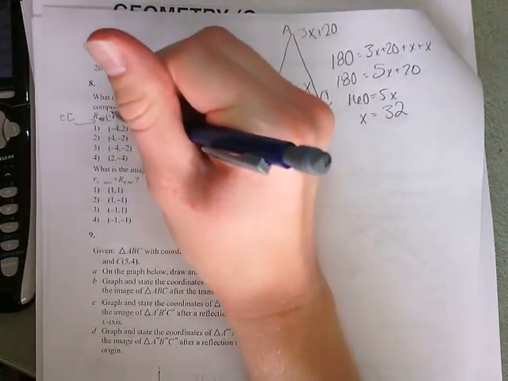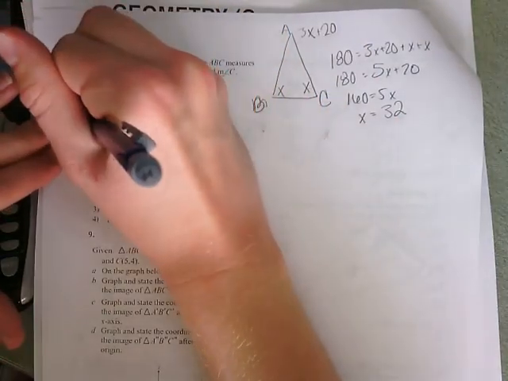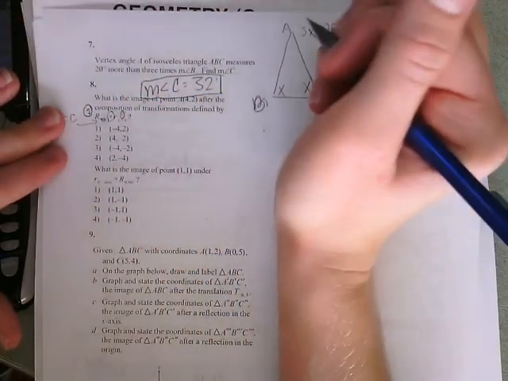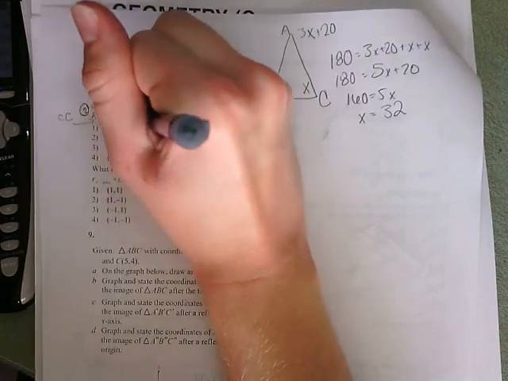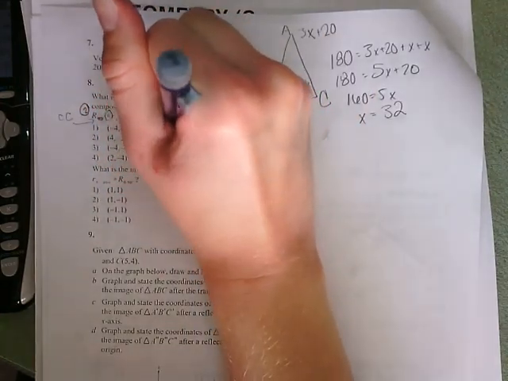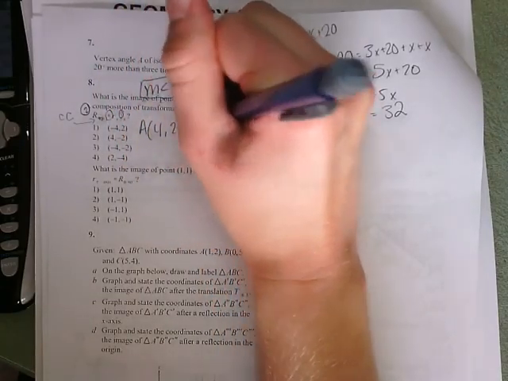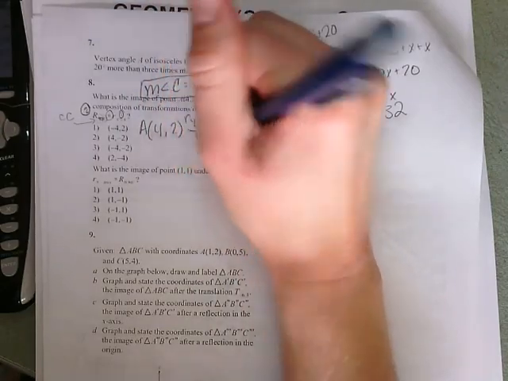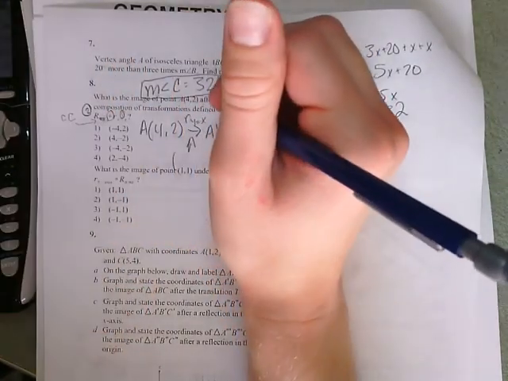So when we do composition of transformations, we do the second thing first, and then we do the first thing second. Okay, so we are first reflecting this point over the y equals x line. So that's our first thing we're doing. Now our rule is when we reflect something over the y equals x, we switch them.